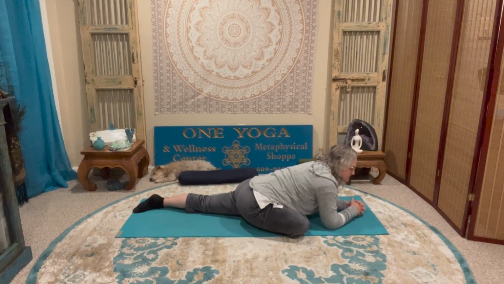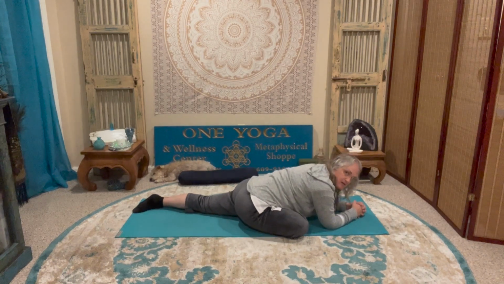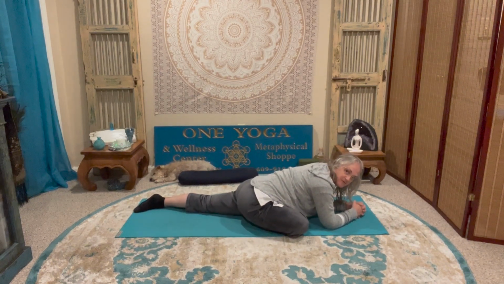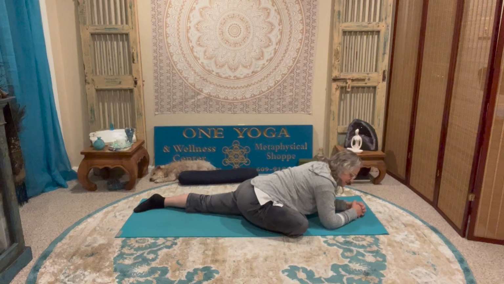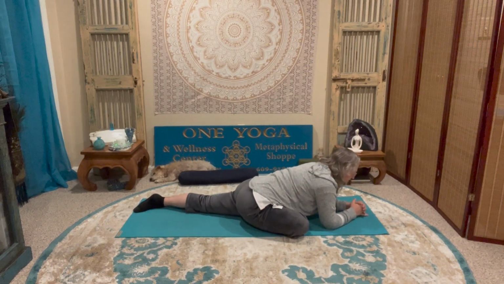Otherwise, just maybe stay where you can comfortably breathe deeply. One easy thing to add is a simple rock, right? Rock your hip back and forth, or side to side, I should say. If this is uncomfortable, then, again, you just stay and you breathe. This is called one-legged pigeon.